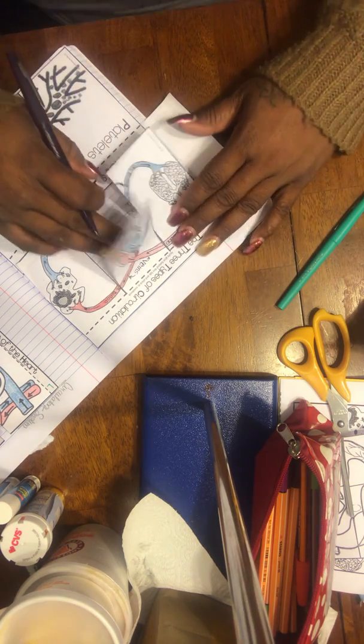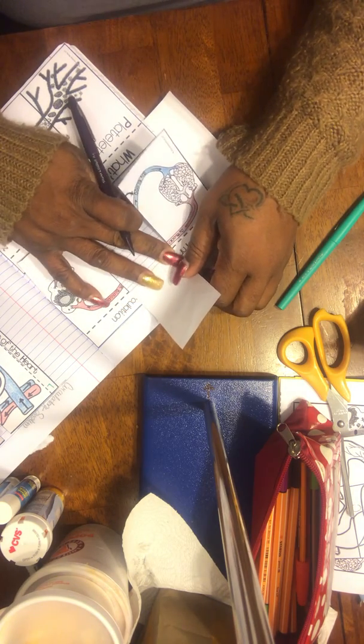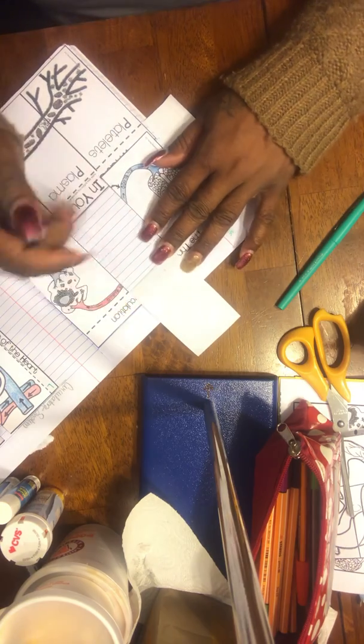Okay. Now we have what's called coronary circulation.